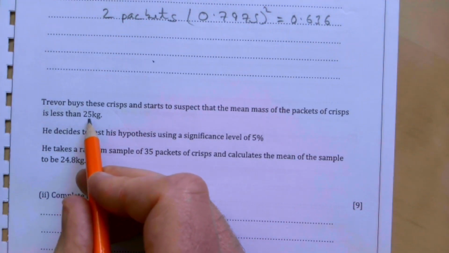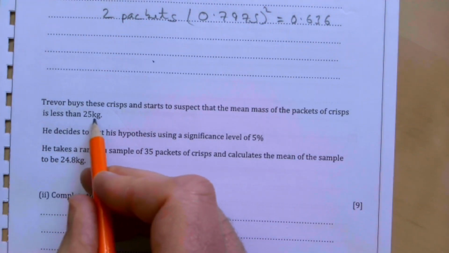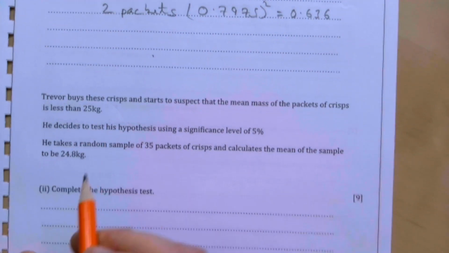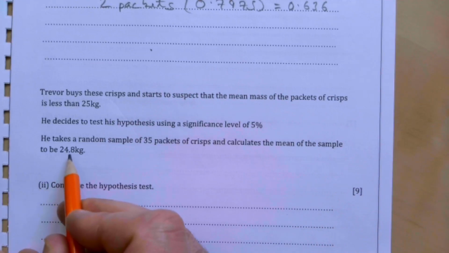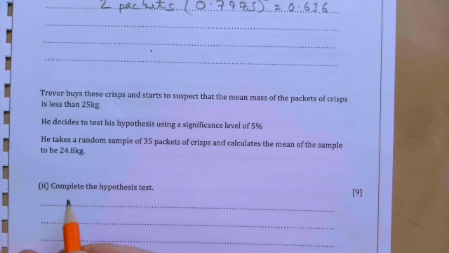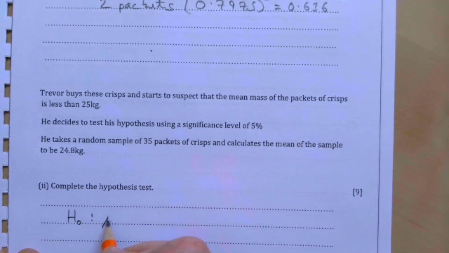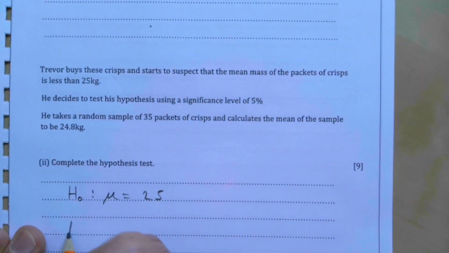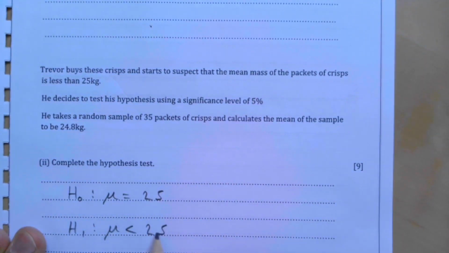So we want to check and see if it is indeed 25. We're going to take our null hypothesis that mu is 25, and then we reckon it's lower than that, so we're going to do a one-tailed test, and our H1 is going to suggest that it's less than 25. So of course we need to write these. H0 is that mu is 25, and H1 is that mu is less than 25.